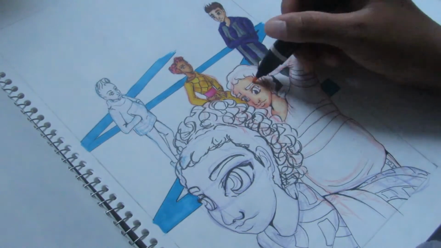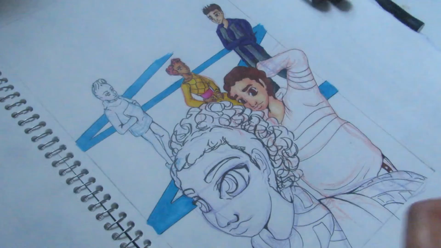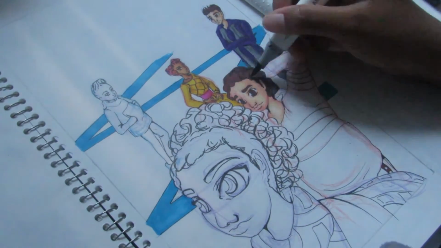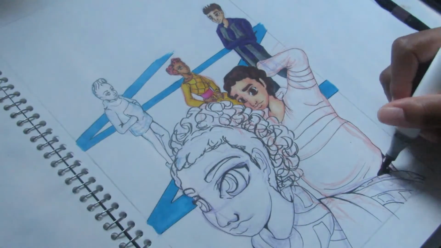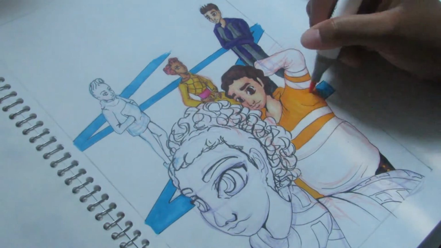Now let me finish talking about Jax's character. He is the complete opposite of Jordan, basically. That's how I made him, because at first he didn't have a character. I didn't really give him much of a character, although he is one of the love interests in the story.